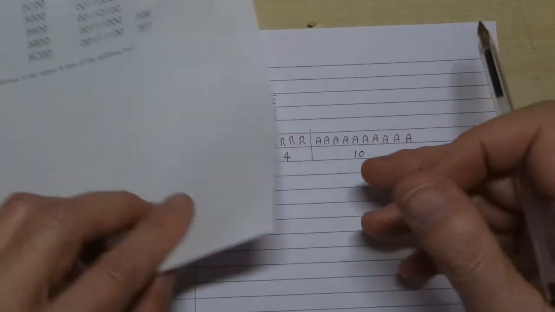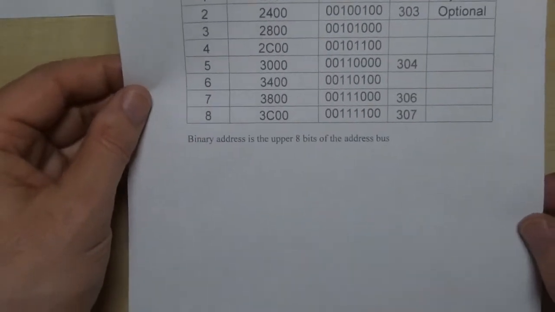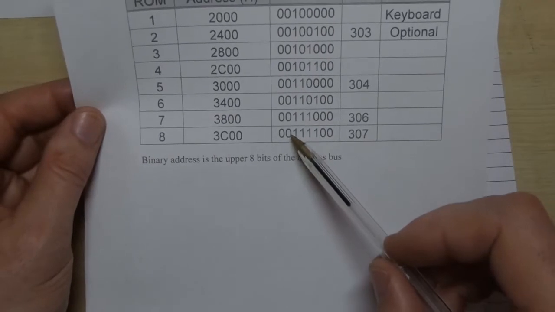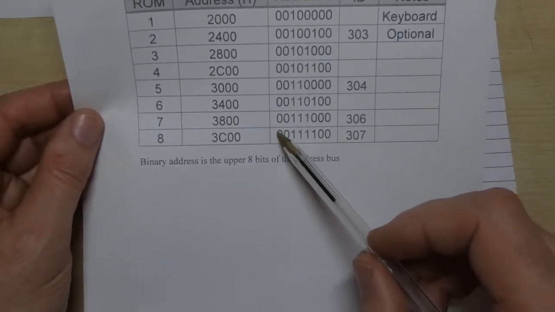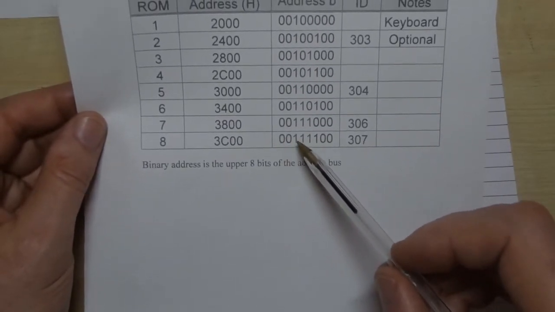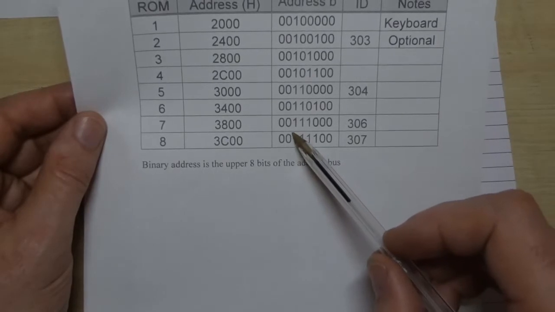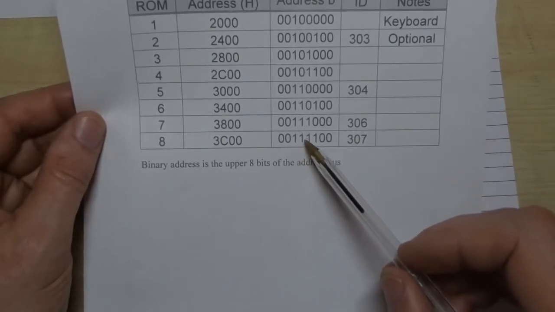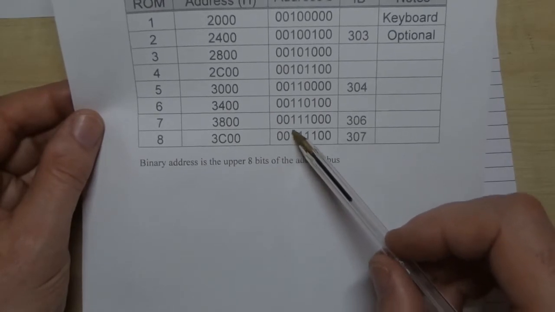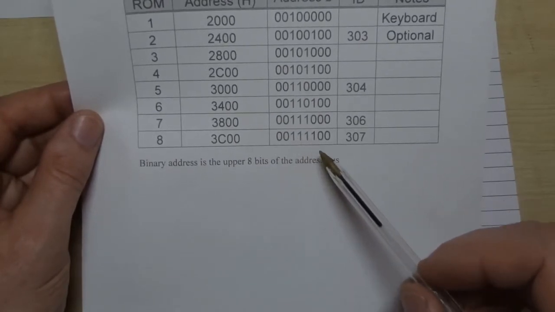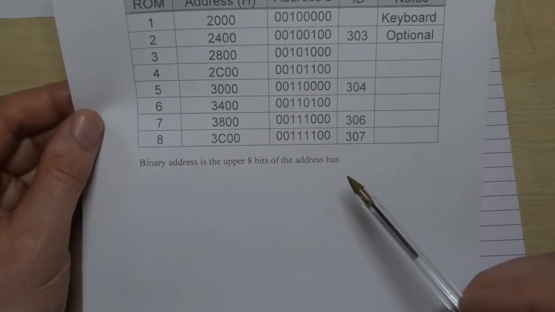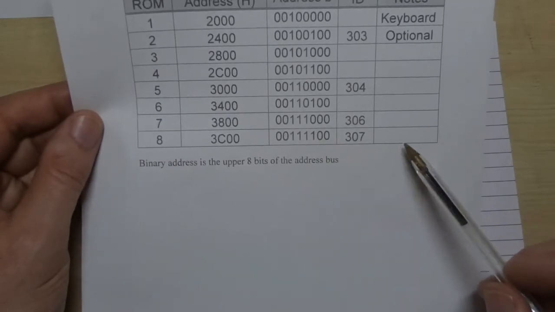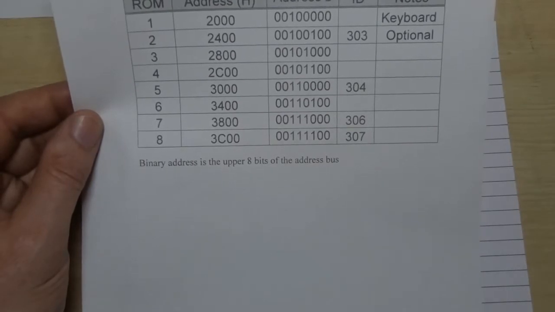So if we look at the table again, if you were to convert this and we ignore these top 2 bits, then you'll see that what we're effectively doing is accessing it with these 4 bits. So we're accessing this ROM within these 4 bits as a 1111, and that selects ROM ID 307, and then the remaining 10 bits are used to select the address within the ROM.